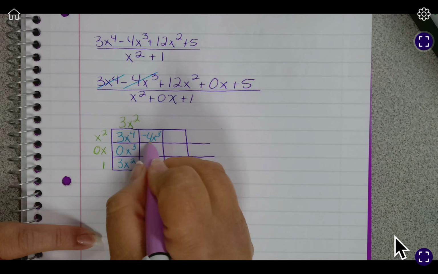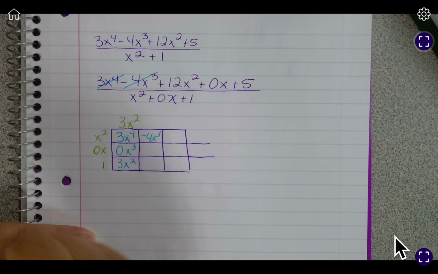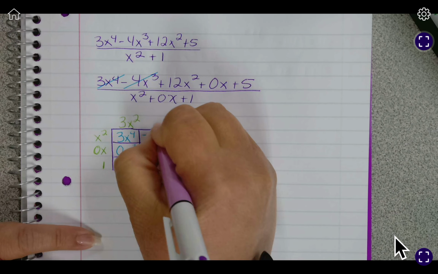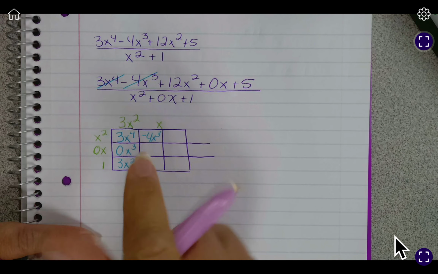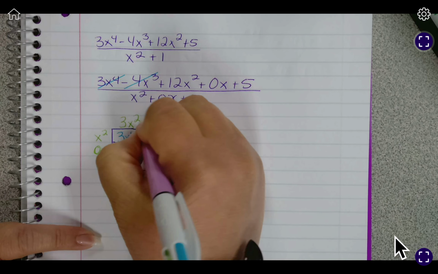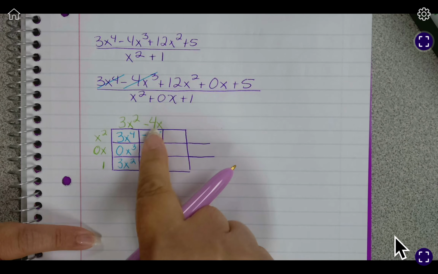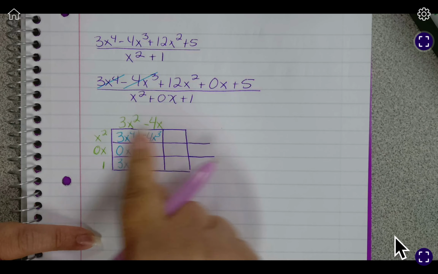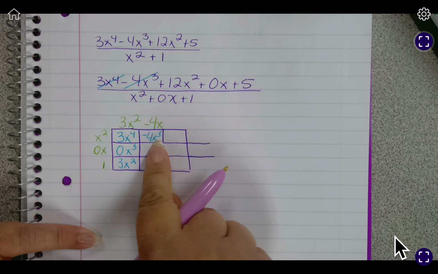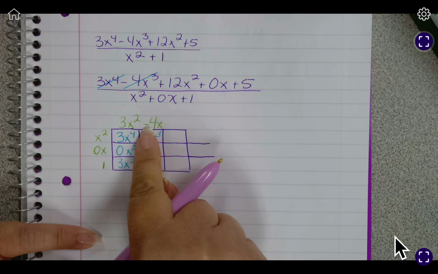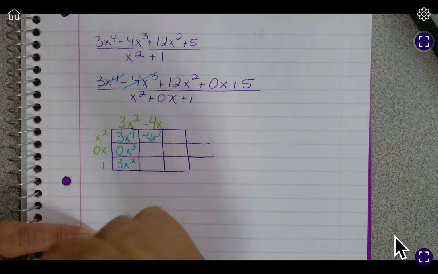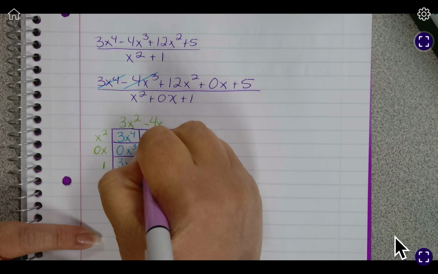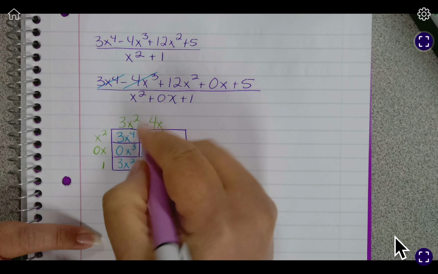X squared, to get x cubed, I need an x. And to get negative 4, this is a negative 4. So check, negative 4x times x squared is negative 4x cubed. Good. And negative 4 times 0 is 0. X times x is x squared.